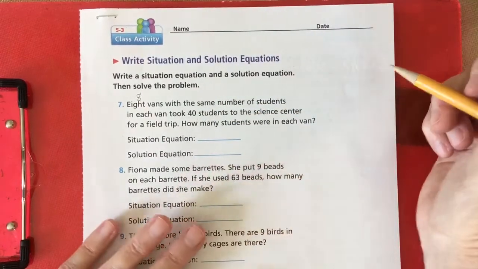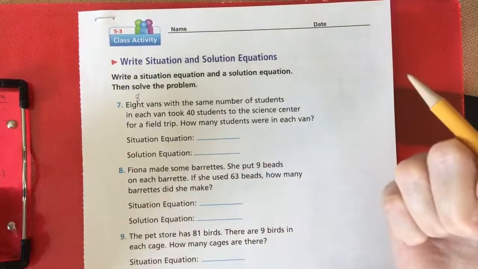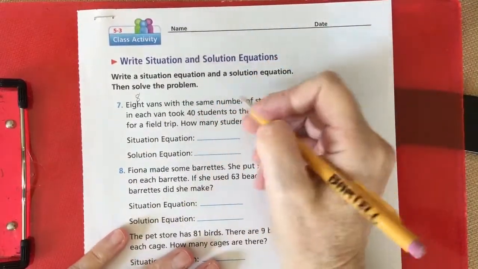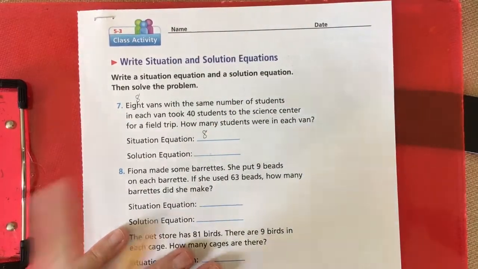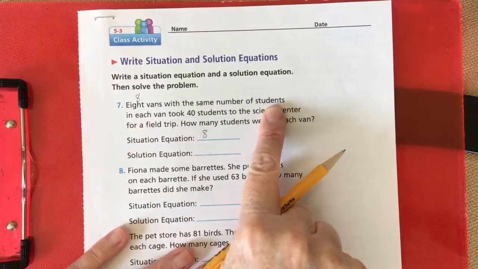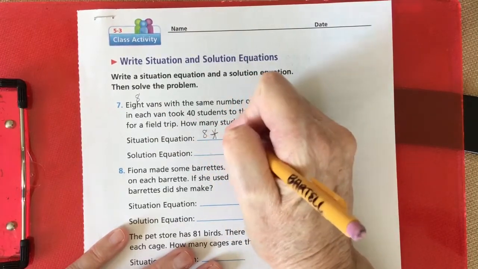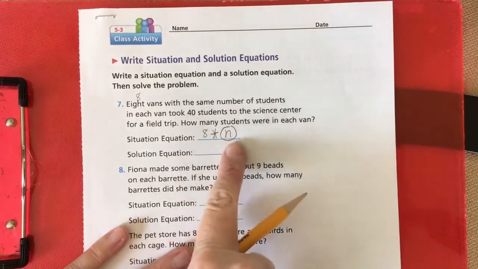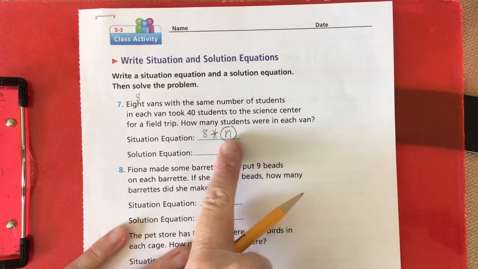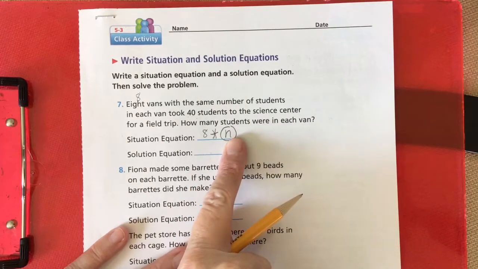Okay? So here's the situation. What's happening in the problem? Well, there are 8 vans. We know that. With the same number of students in each van. We don't know the number though, but we know it's 8 groups of, let's say N. There's going to be equal numbers probably in each of the 8 vans.